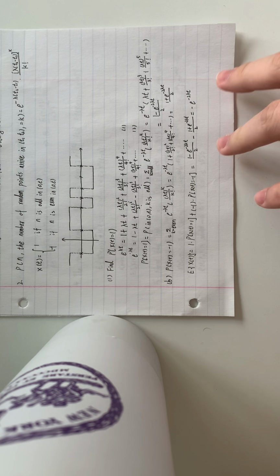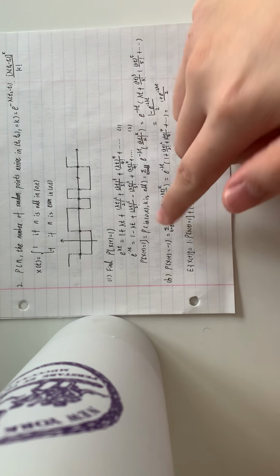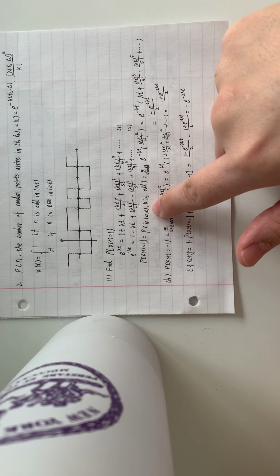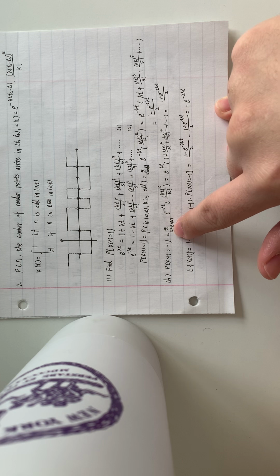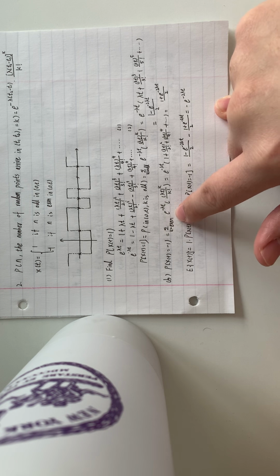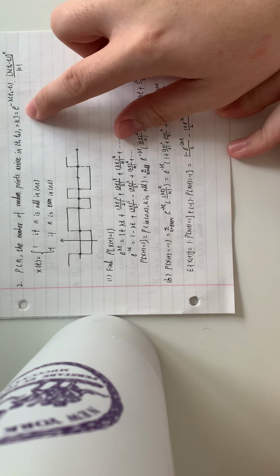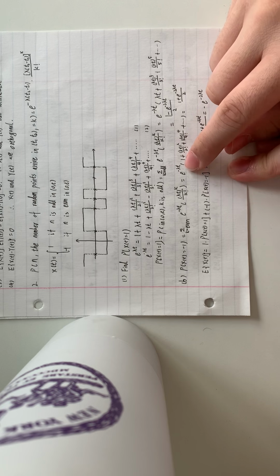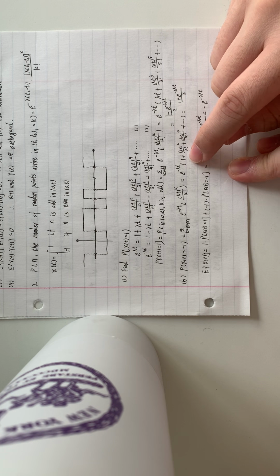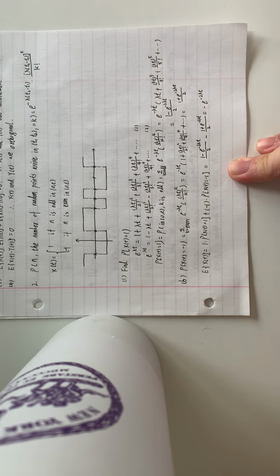For the second one, to find the probability of X equal to minus 1, which means that in the period 0 to t, k is even, we sum over even k. For this part, we get e to the power of minus lambda t multiplied by 1 plus the powers of 2, 4, and so on.